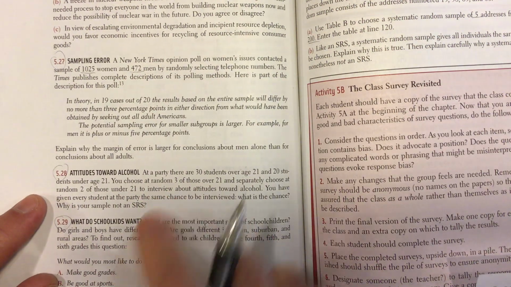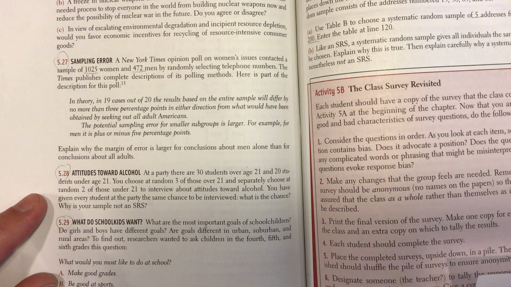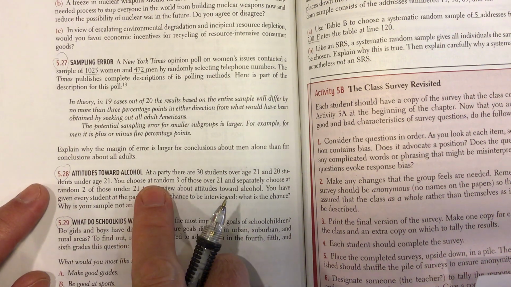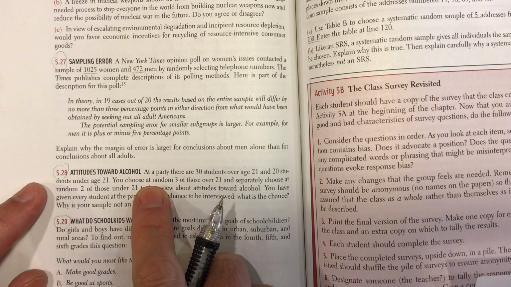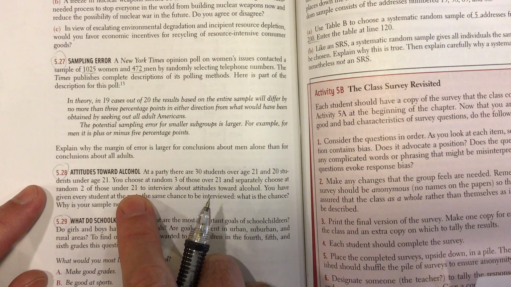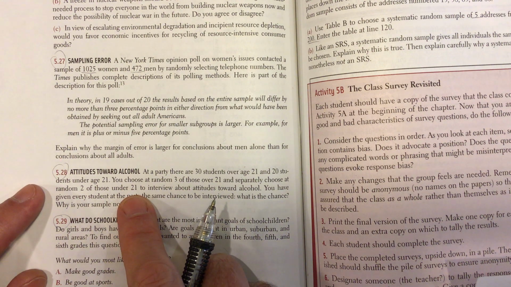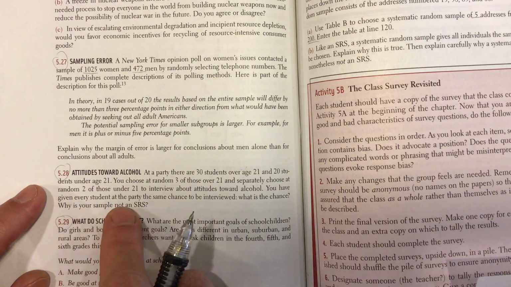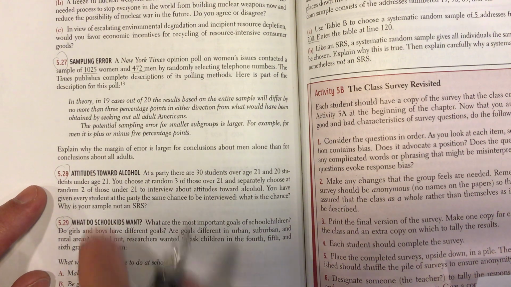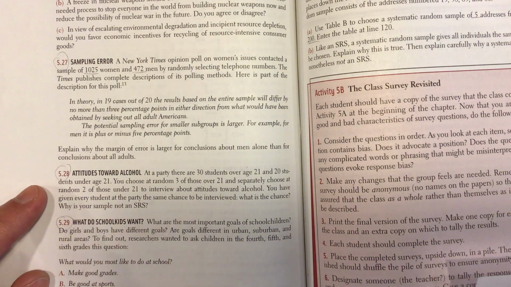Okay, next question. We got a party. There are 30 students that are over age 21. There are 20 students under age 21. Okay, so I'm going to choose 3 at random from the over 21 and 2 at random from the under 21. So this is a stratified random sample. You've given every student at the party the same chance to be interviewed. What's the chance? 1 in 10. Why is it not an SRS?